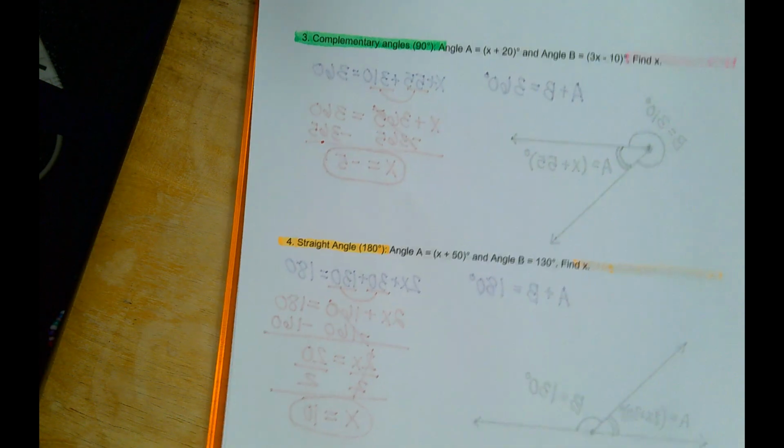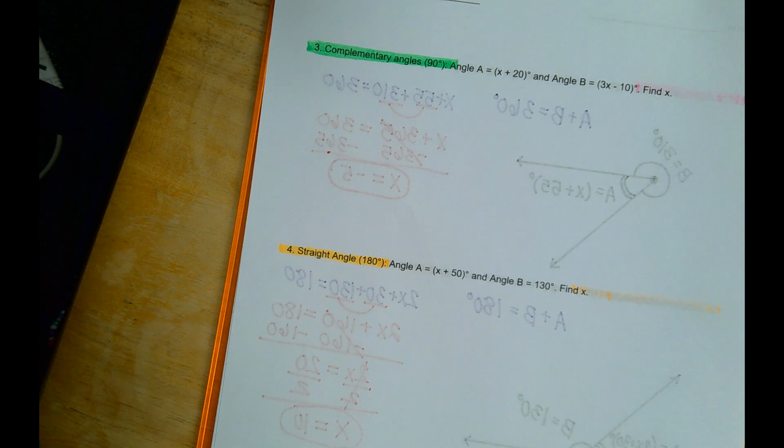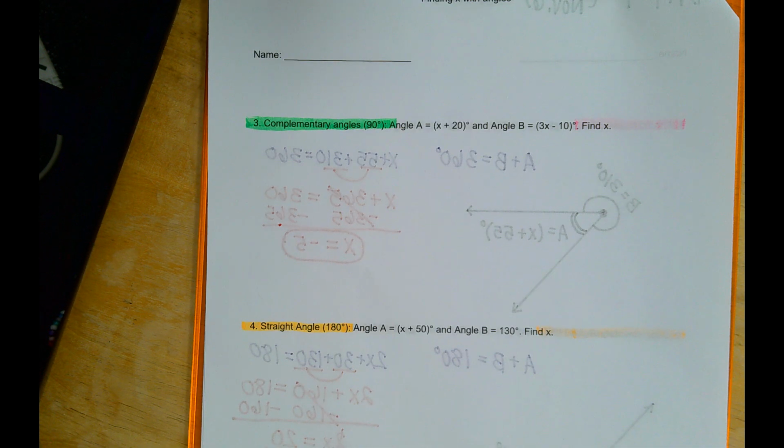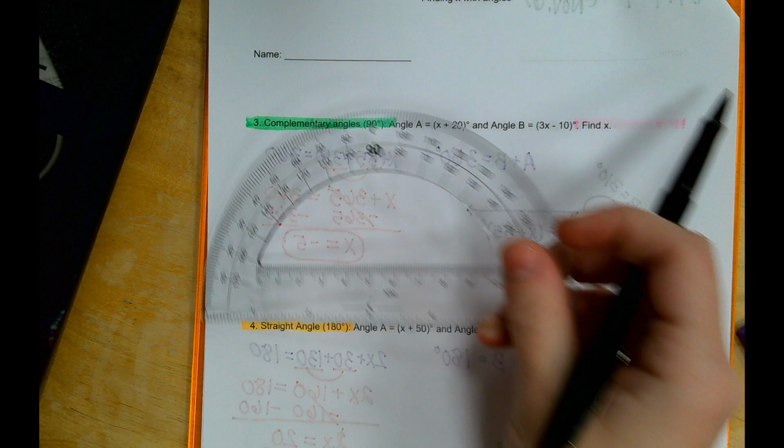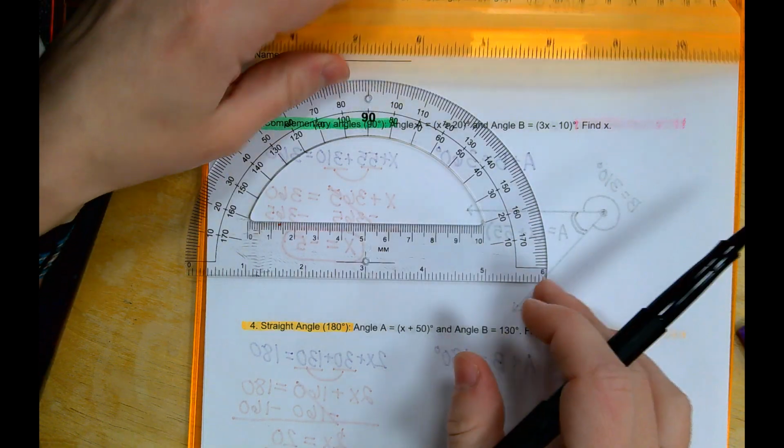Perfect. Okay. So now I have complementary angles. And those are going to add up to 90 degrees. So how should I start drawing this picture? Yeah. I want to draw a perfect 90-degree angle. And we want to label it with that little box inside of it. So I'm going to give myself.